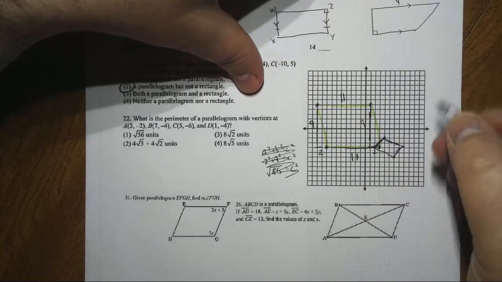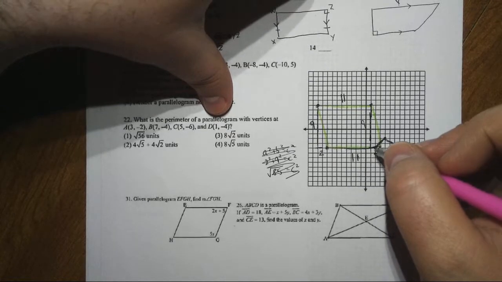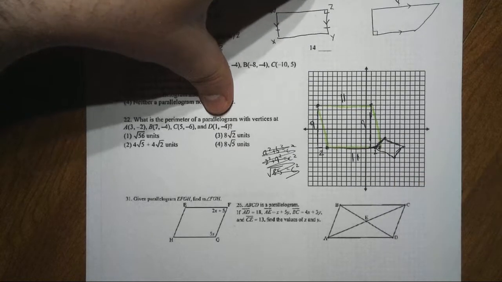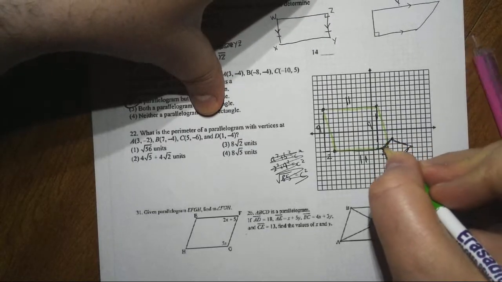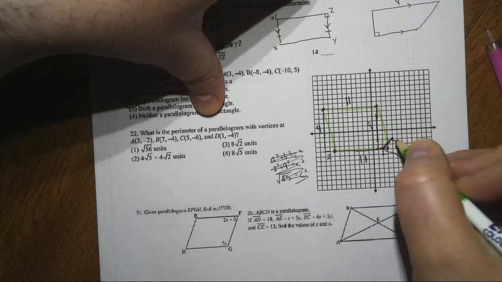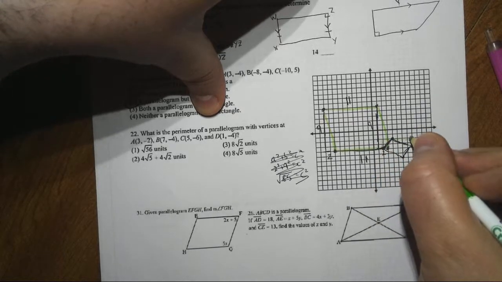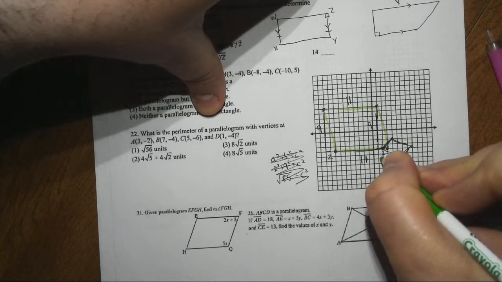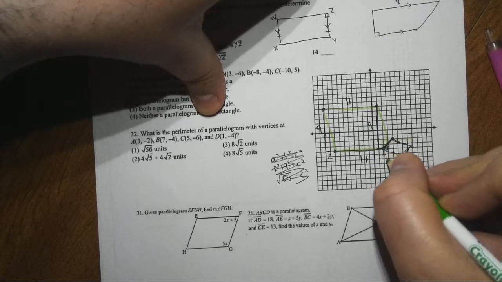So what's the perimeter? Now, if you just count, you can count this out for yourself here. So let's count this. This is going to be up 2, over 2. You can kind of box this in. You guys remember doing the box method here, right? And then you can figure out the distances.